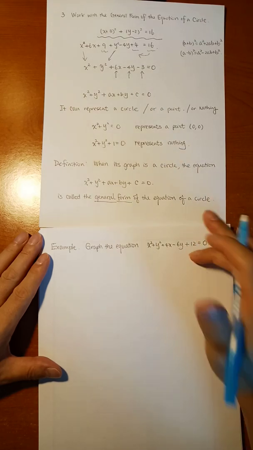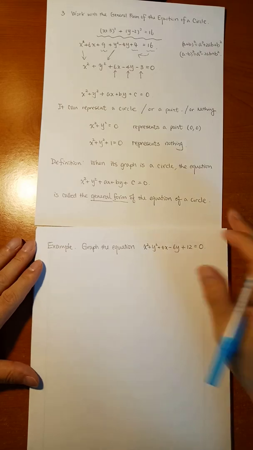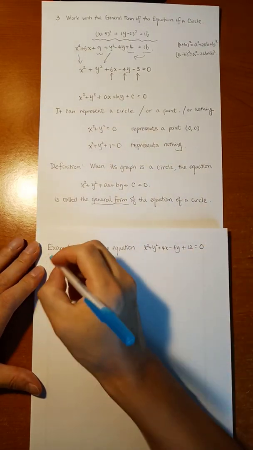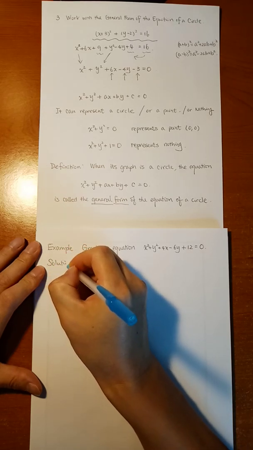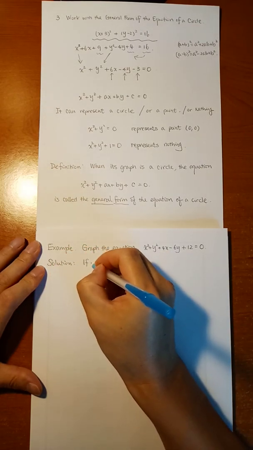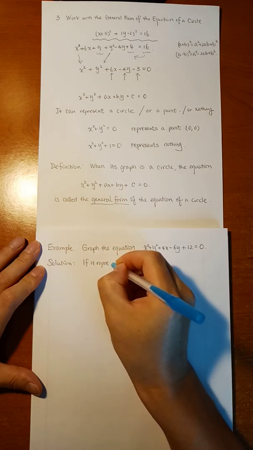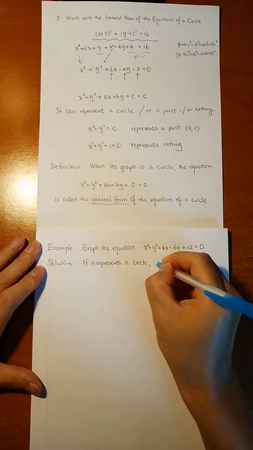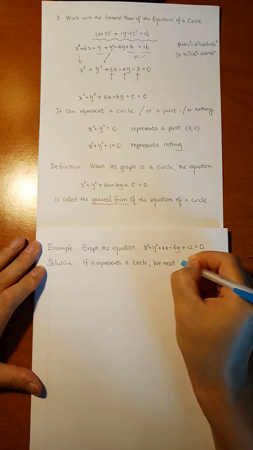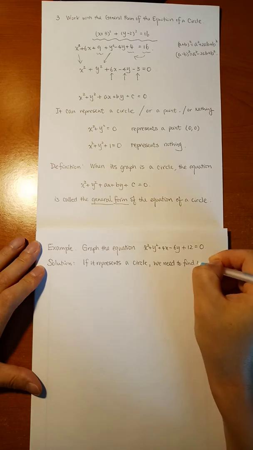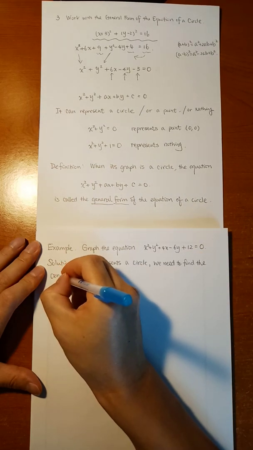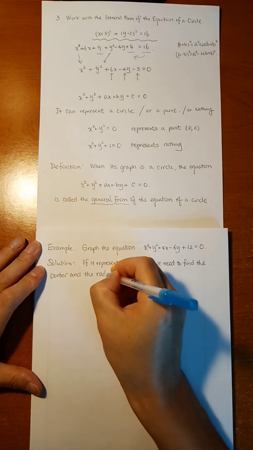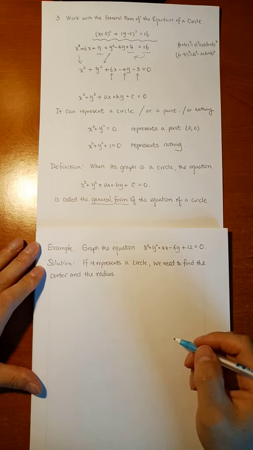nothing. So in general, it will represent the circle, right? So we need to find the center. We need to find the radius. So if it represents a circle, we need to find the center and the radius.